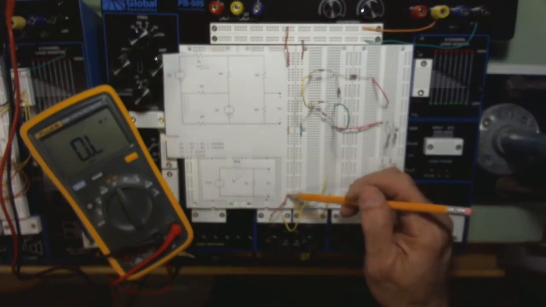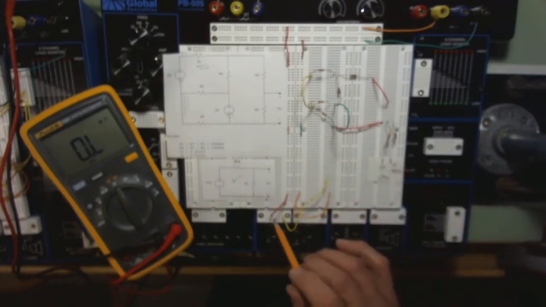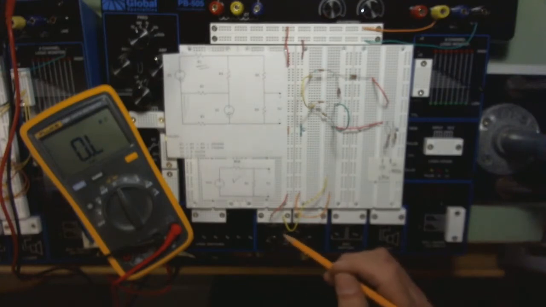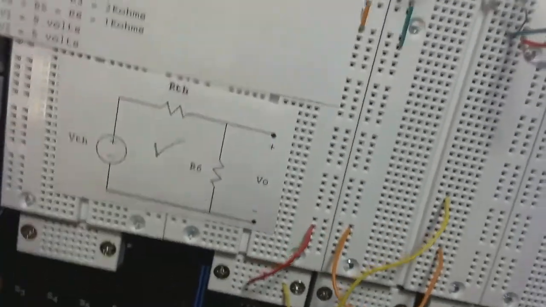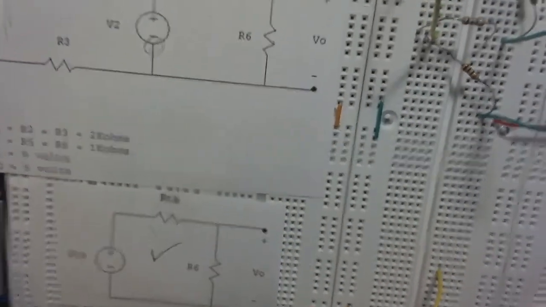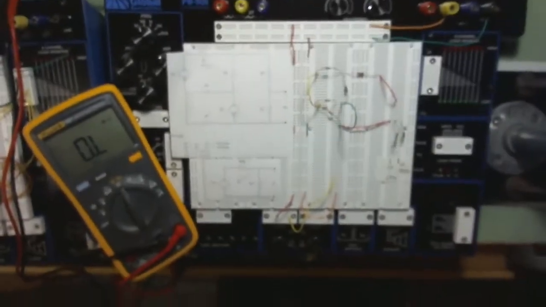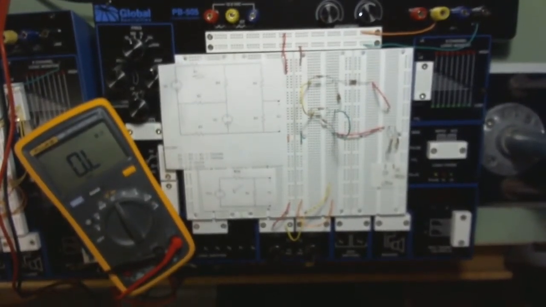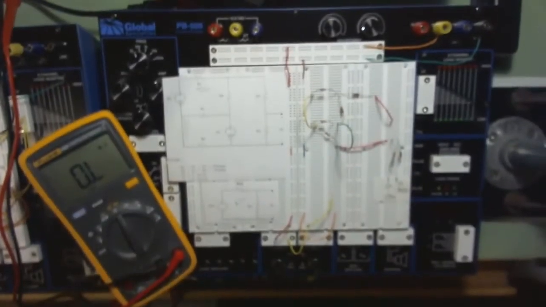So there is this. That's jumping to the middle terminal here. And this is built into this, so if you look down here, it's pretty hard to see. Let me just grab the camera, see how well this works.